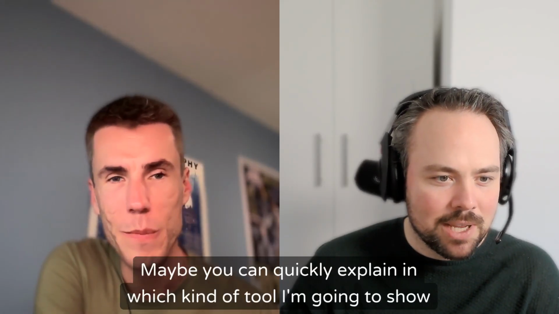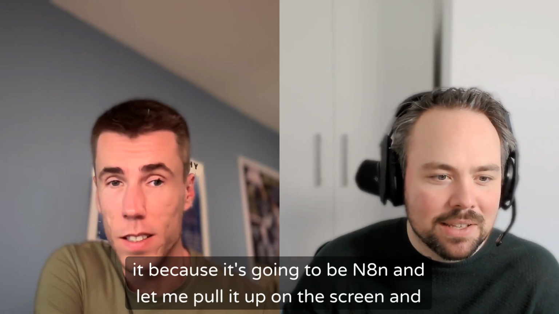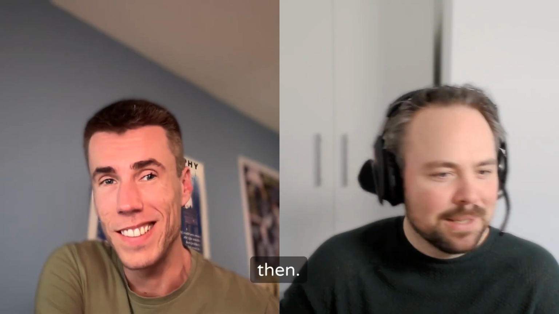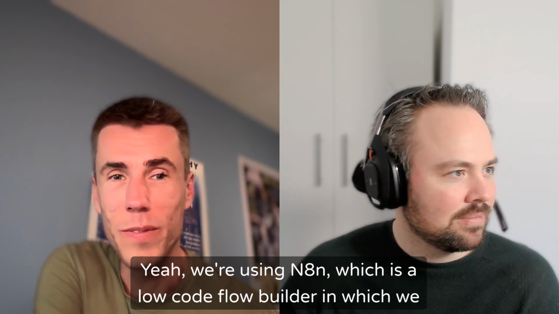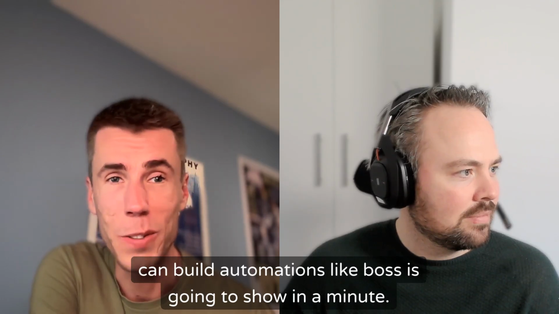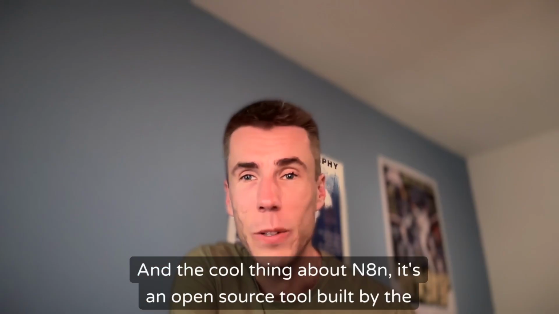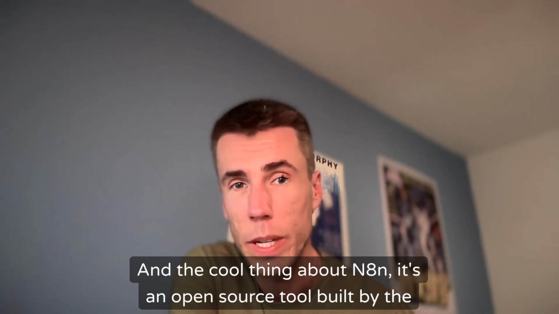Maybe you can quickly explain in which kind of tool I'm going to show it, because it's going to be n8n, and let me pull it up on the screen. Yeah, sure. We're using n8n, which is a low-code flow builder in which we can build automations like Bas is going to show in a minute. And the cool thing about n8n is that it's an open source tool built by the community as well.